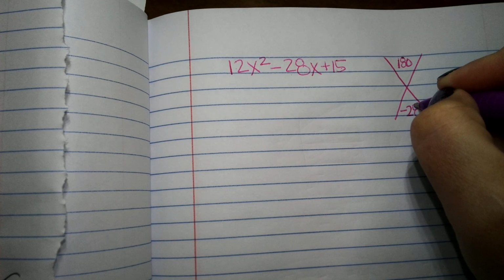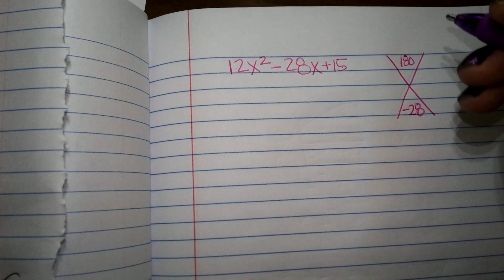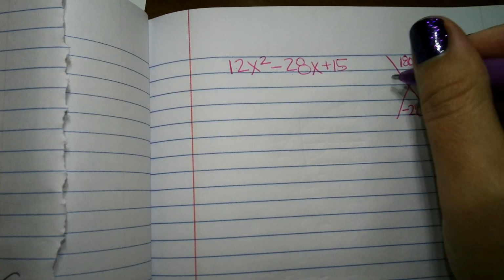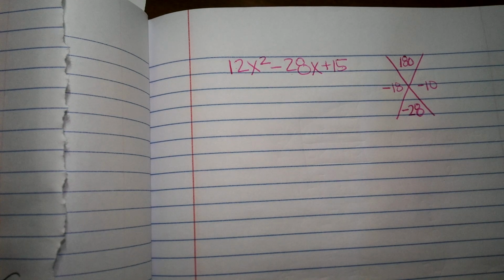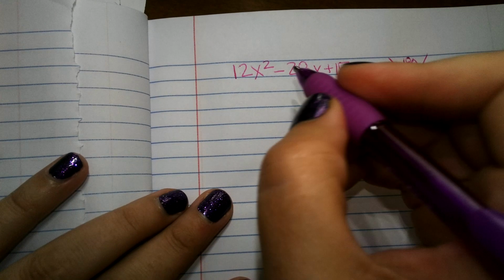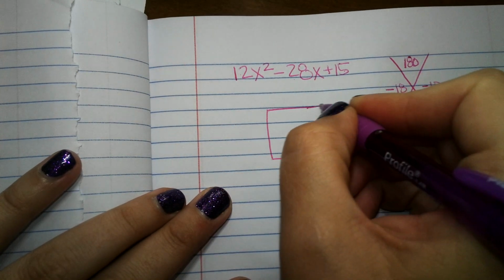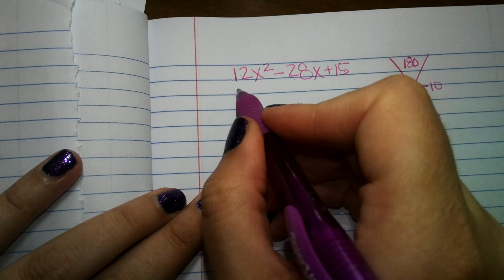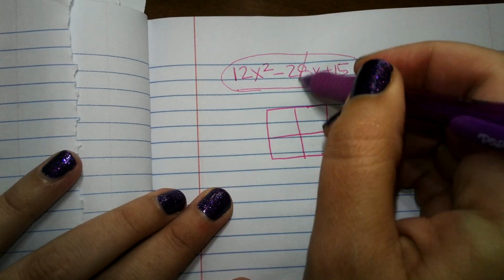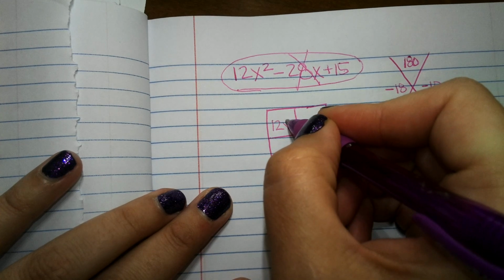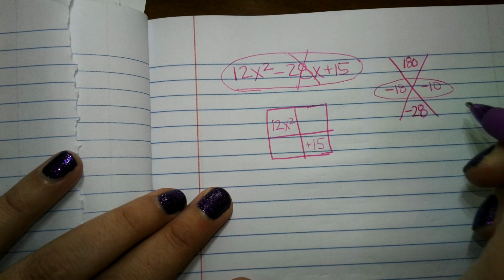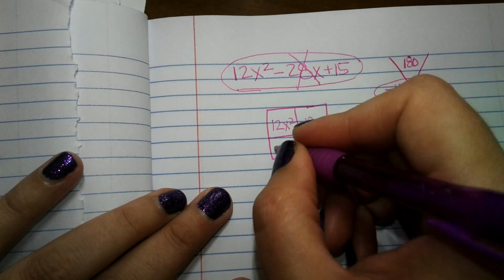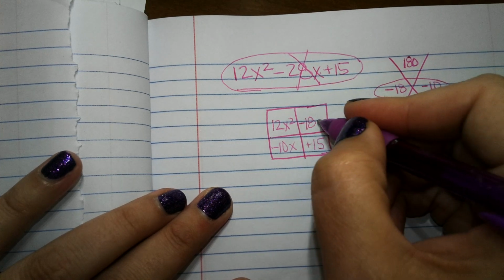Now, I've already figured this out. Pause the video if you need to, but I know negative 10 times negative 18 gets me to 180, and I add them, I get negative 28. Okay. Do not write x minus 18 times x minus 10. It does not give you the correct answer. So make a box. Remember, we're rewriting our quadratic here without the middle. So 12x squared is at the beginning, positive 15 is at the end, and my middles now are the middles from the x, which is negative 18, negative 10, and don't forget the x to go with them.